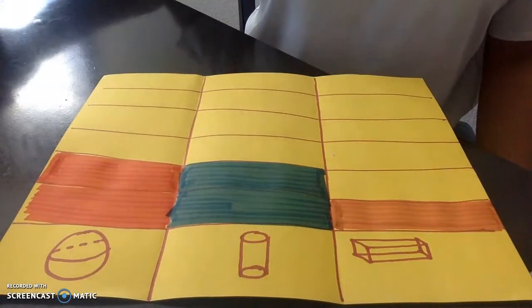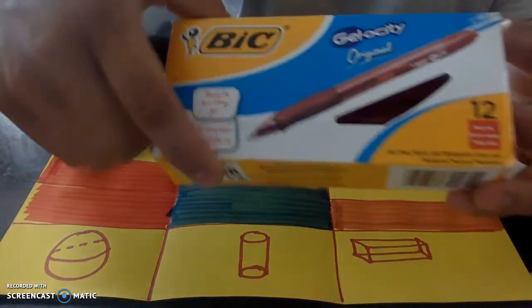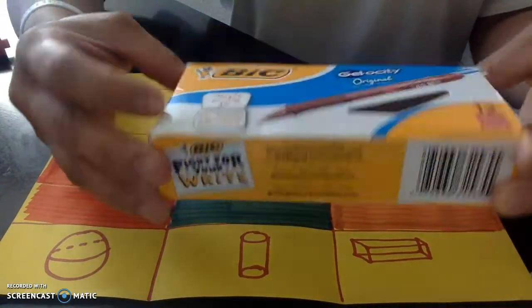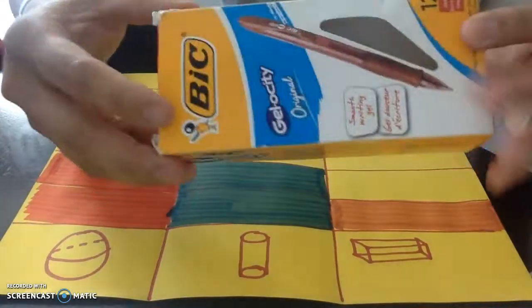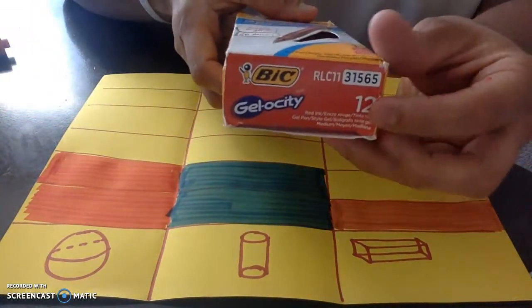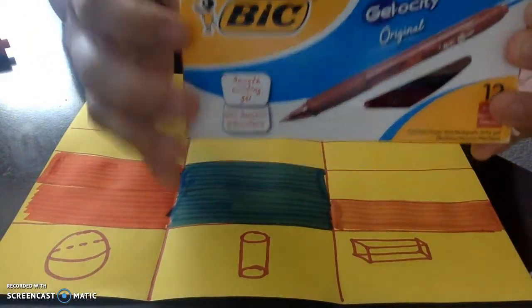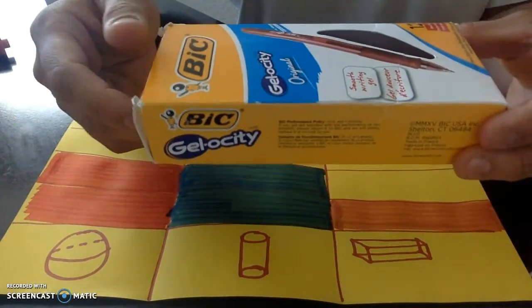I'm going to do 2 more, okay? So, I found this box of pens, boys and girls. This box of pens, what does it look like to you? Look at the faces that it has. What kind of shape is the face? It's a rectangular prism, boys and girls. Good job.